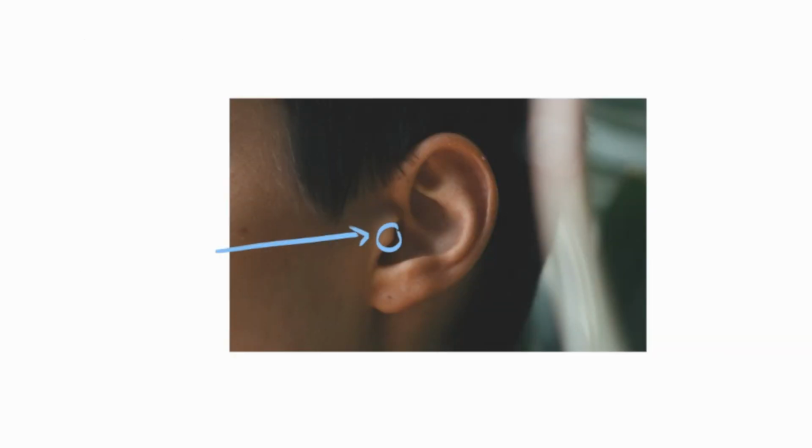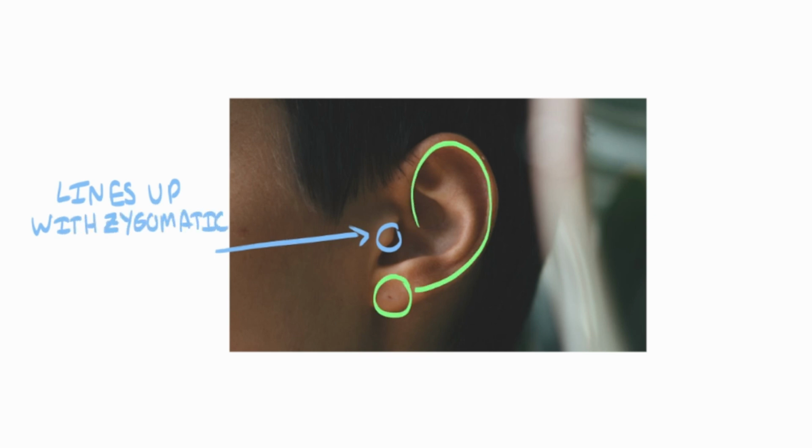Quick note for those that have studied the skull, the part that I've circled here lines up with the zygomatic. And as you can see here, I'll show you where the question mark, the Y, and the valley is, and that angle.